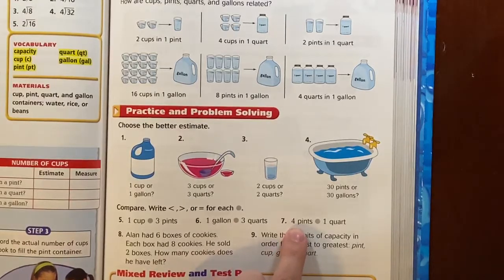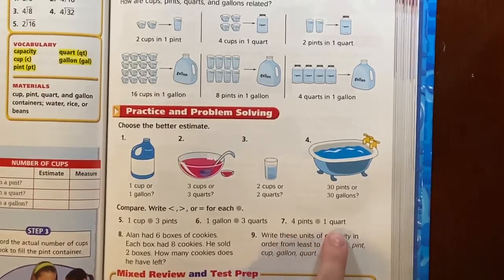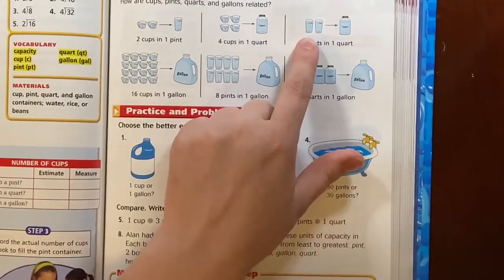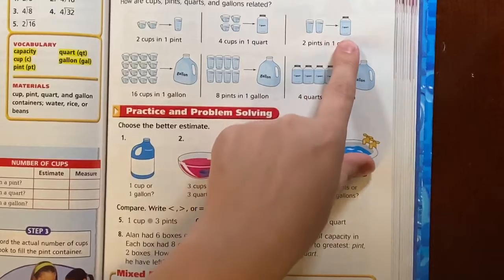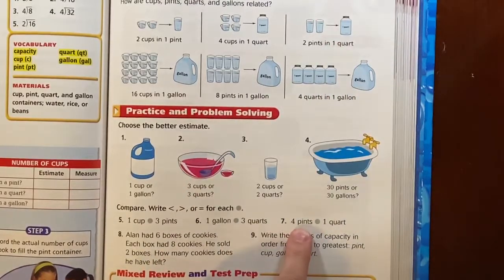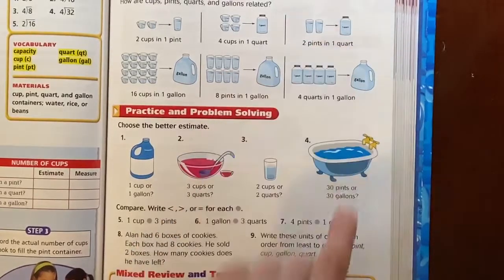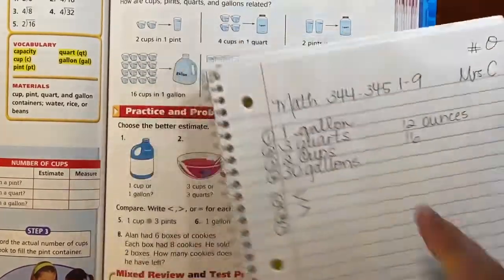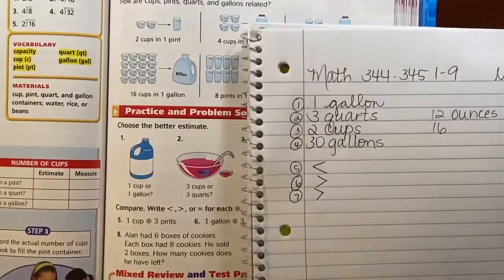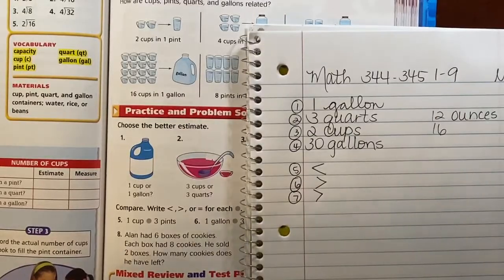4 pints, I almost said points, 4 points. 4 pints versus 1 quart. Well, here's 2 pints equals 1 quart. This is talking about 4. So 4 pints would be 2 quarts. So I'm going to drink the 4 pints with my alligator mouth.